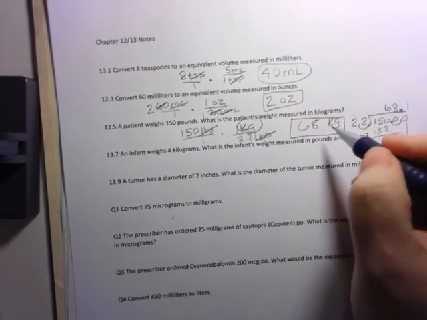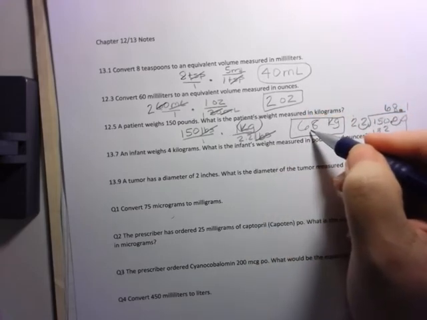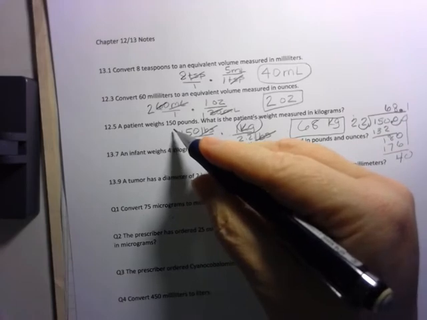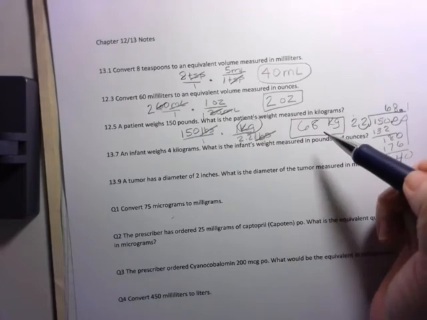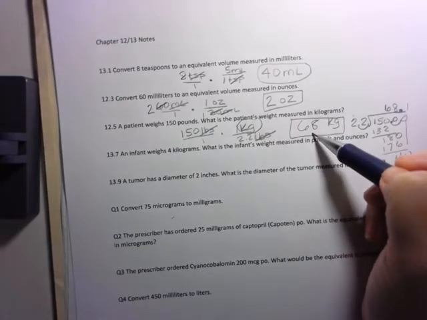Now we look at that and we say, does that make sense? 150 pound person, roughly if I divide that by 2, I'd get 75. This is close to 75, so yes, it makes sense.